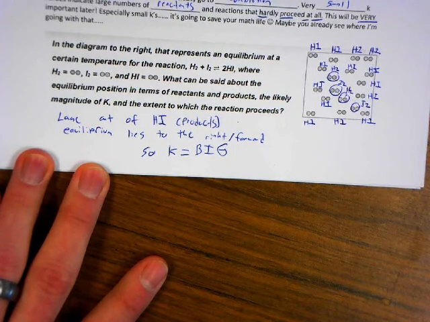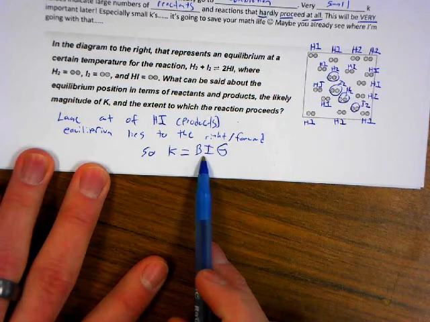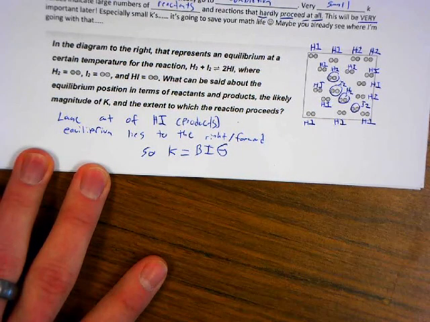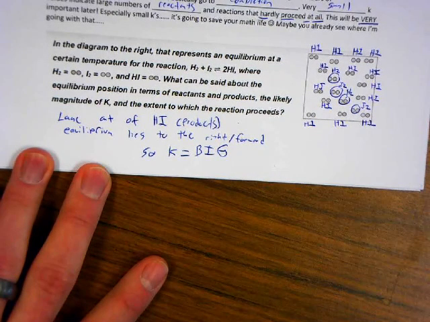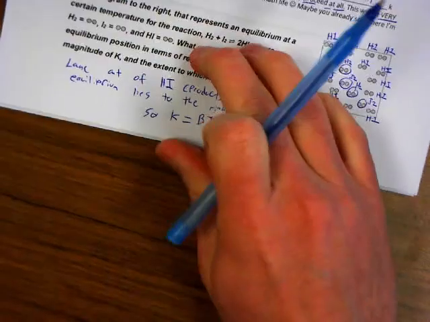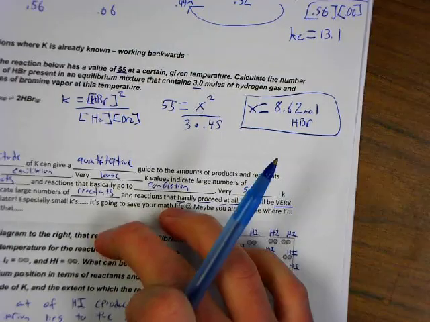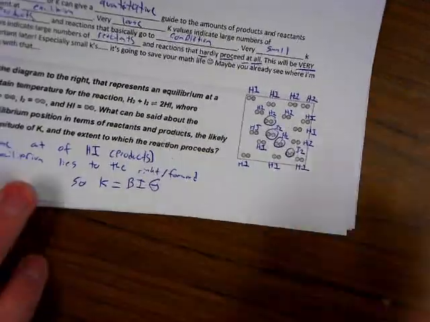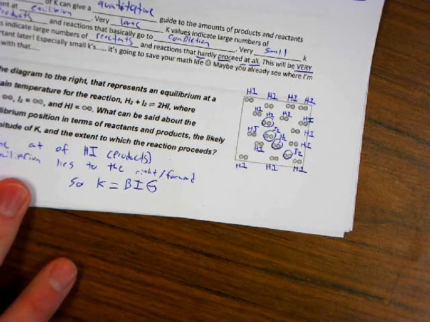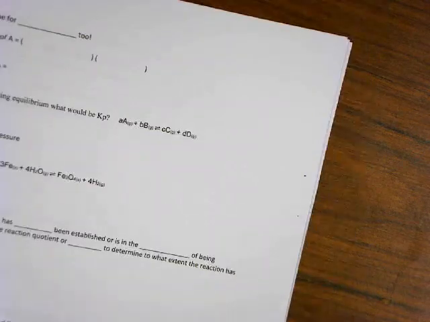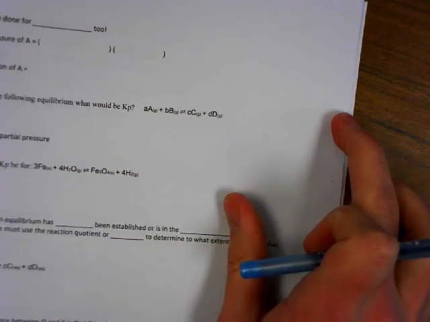Is there a reason for that, or is it just big? As long as you get the same message, I'm good with it. You want to be unequivocal. How do you know it's big? Because it's products over reactants. If I have a huge amount of products, the top of that fraction is going to be big. That's all we're talking about, products over reactants.